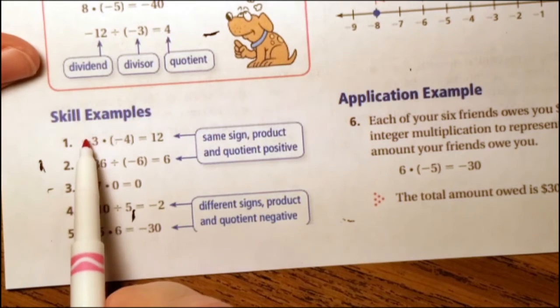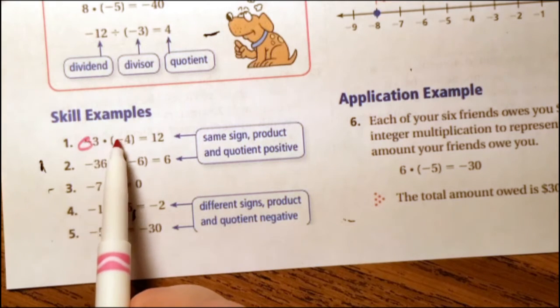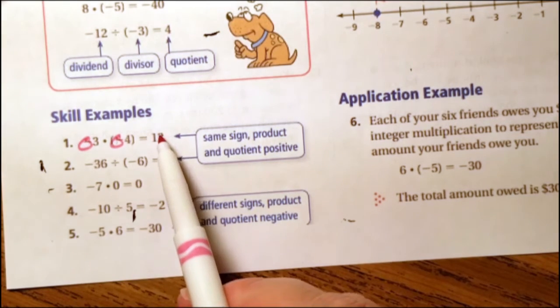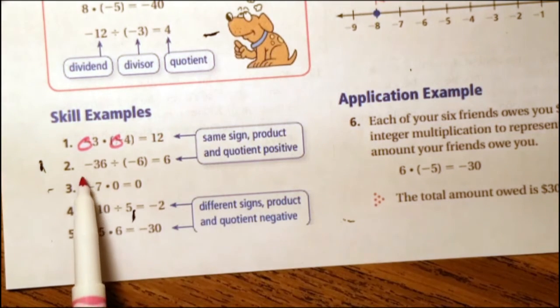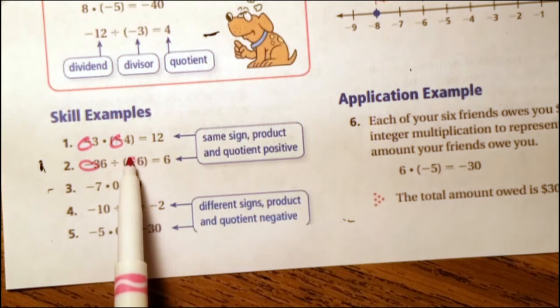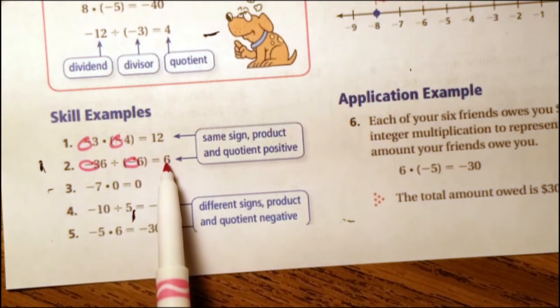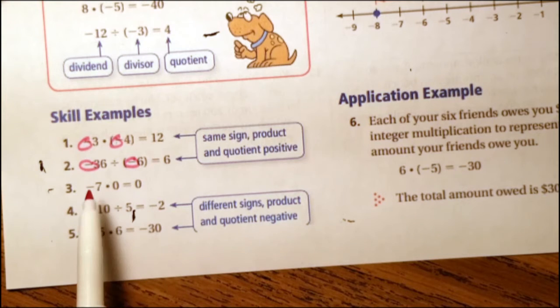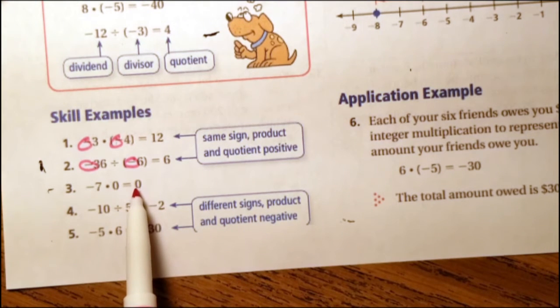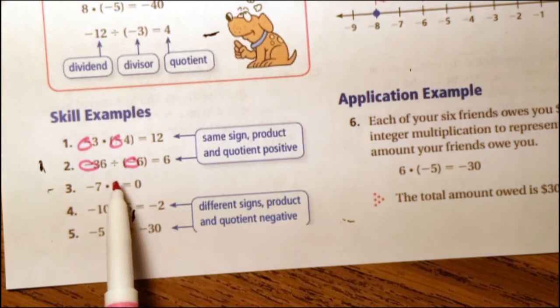On number 1, we've got a negative and a negative, so it's a positive. 3 times 4 is 12. We have a negative divided by a negative, so it's a positive. 36 divided by 6 is 6. Down here, -7 times 0, there's only one negative there. Your answer would have been negative. But 0 is not negative, so that's your only exception.